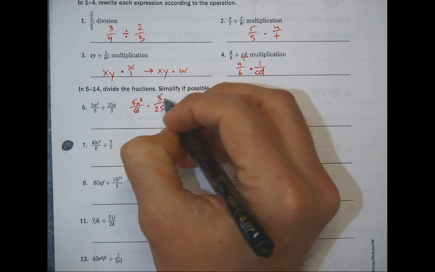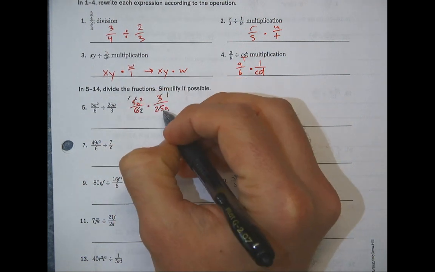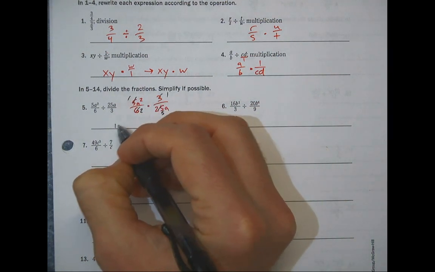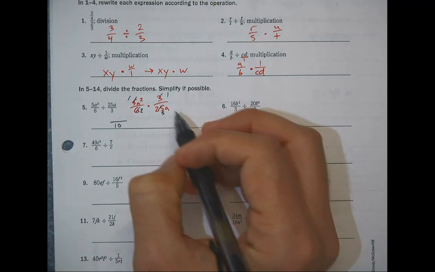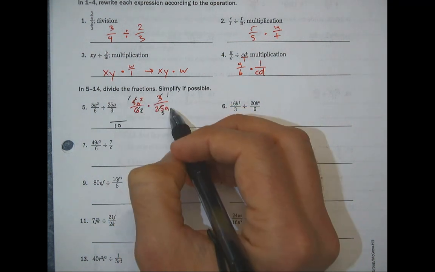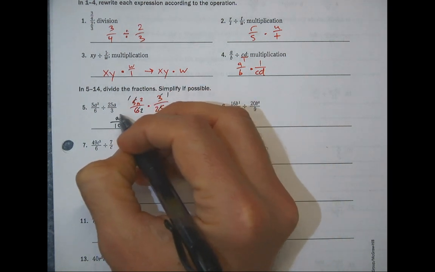So 3 and 6 become a 1 and a 2, and 5 and 25 become a 1 and a 5. So 1's on top, 10 on the bottom. And when I look at my variables, there's 2 a's on top and 1 on the bottom, so that 1 will cancel one of these, leaving me just an a on top.